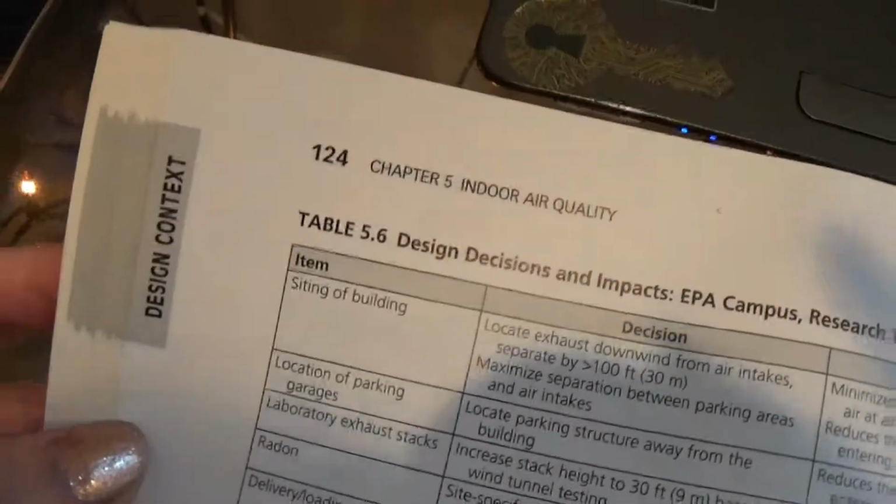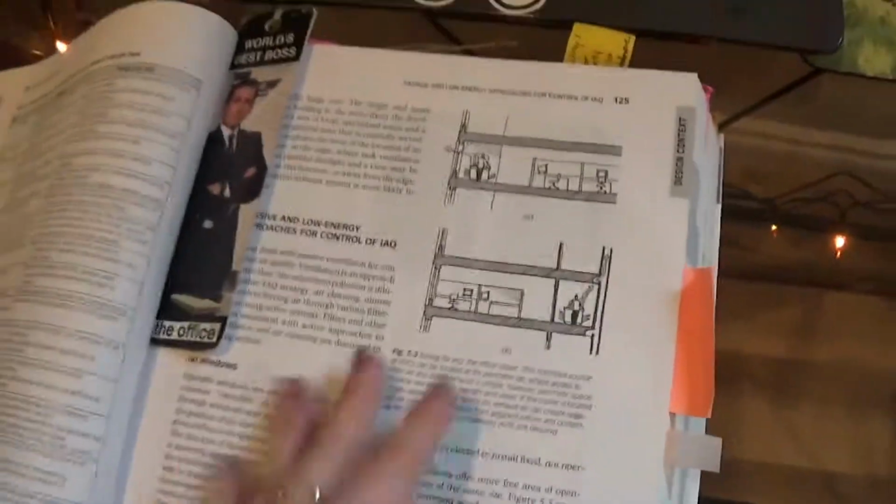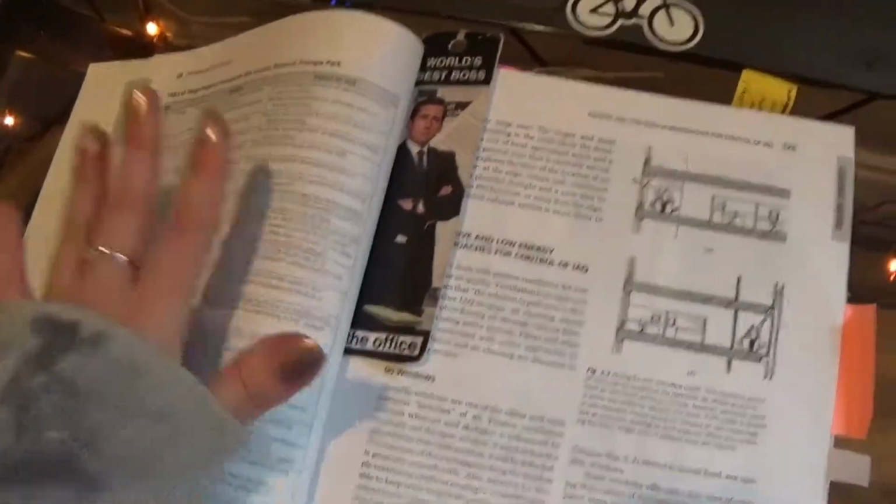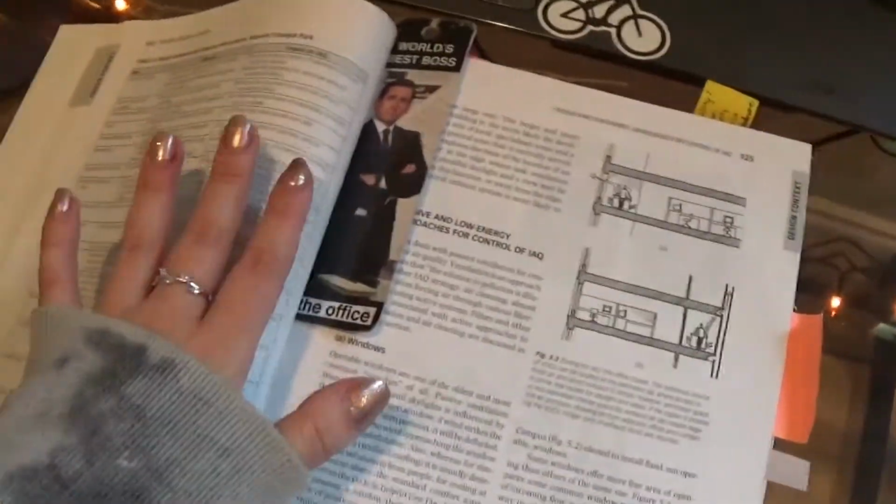But it starts off with the design context, and then it moves on to thermal control and illumination, acoustics, you know, things that are important for a building. And it kind of starts from the bottom and it goes up, and it teaches you the process of how to design a building, the proper way to do it, and then how to carry it out.